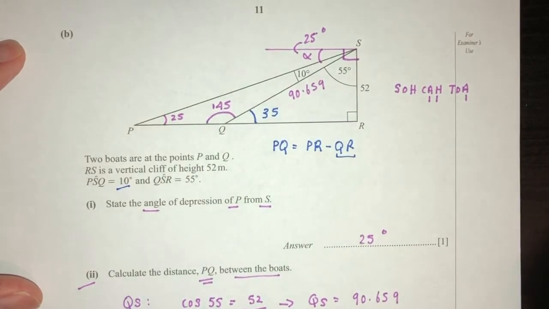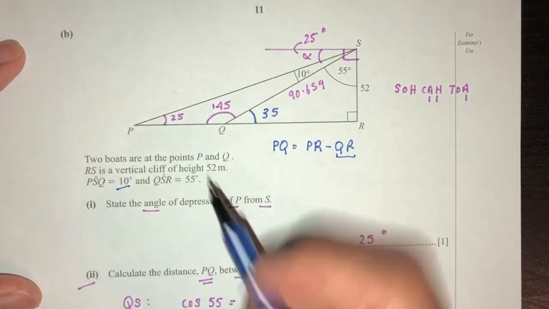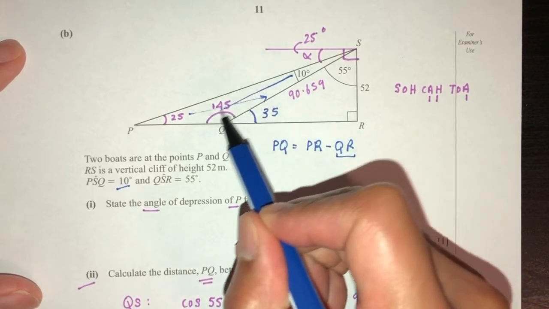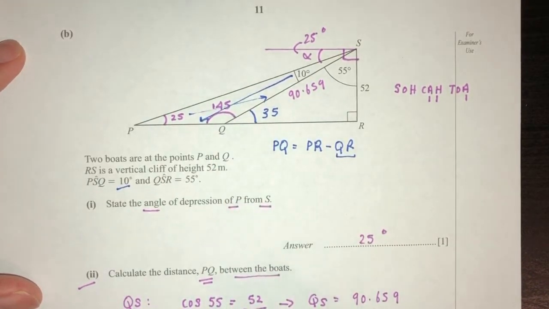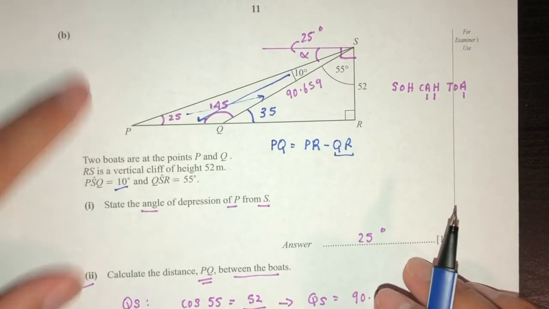Right. So let's write this down here. 90.659. Now, we know this side and we know this angle. And we know this angle, we are trying to find this side. So we can use your sine rule, right? So your equation will be, I will write this here.